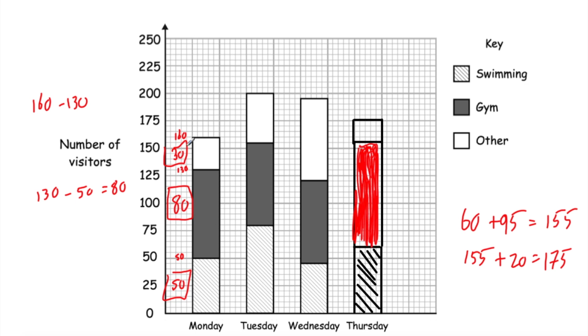So we had for Monday, that's 150, 155, 160. So it's 160 visitors on Monday. On Tuesday, that's 200. That's quite nice. You can see 200 people. On Wednesday, well, that's 5 less. That's going to be 195 on Wednesday, and on Thursday we had 175.